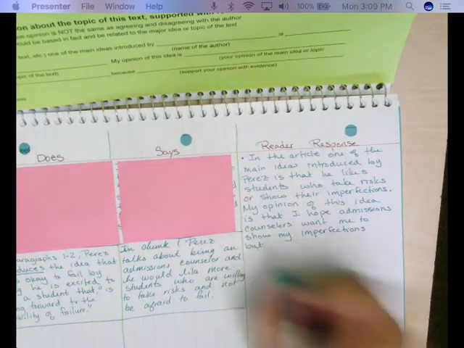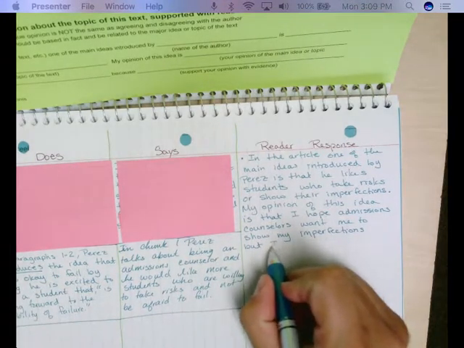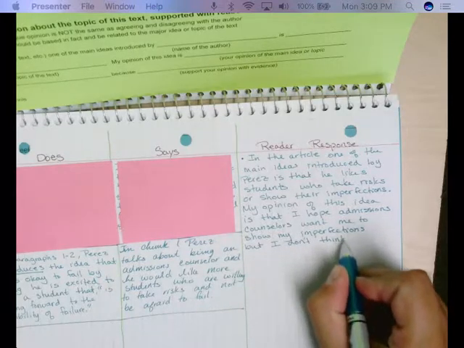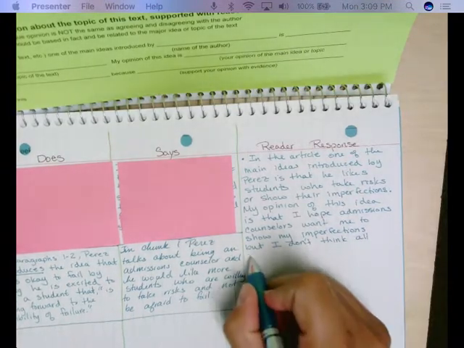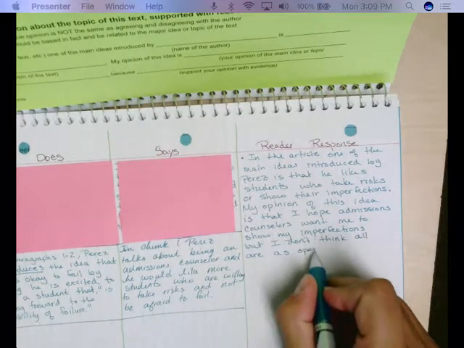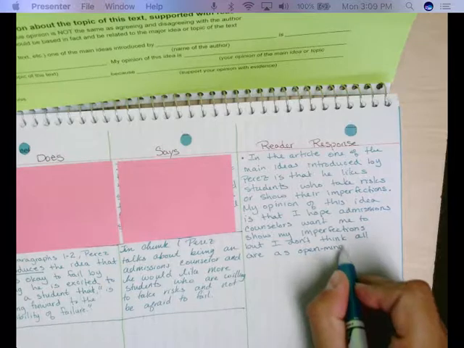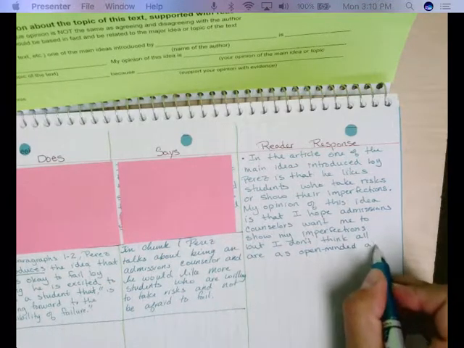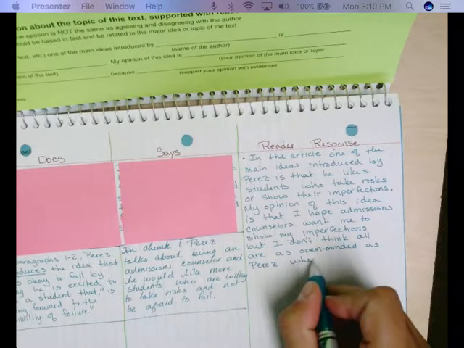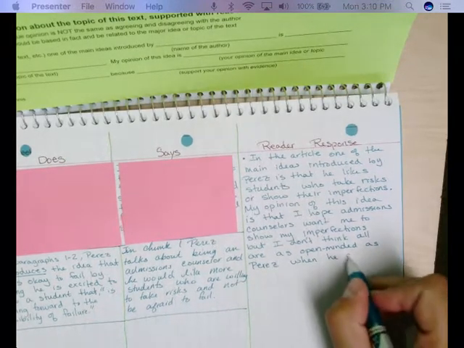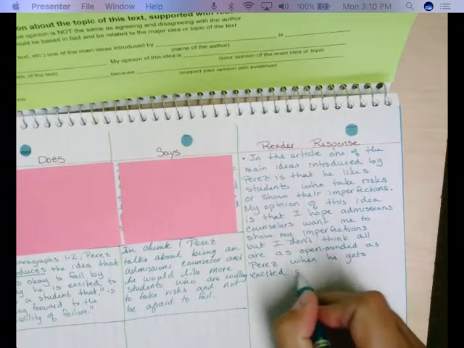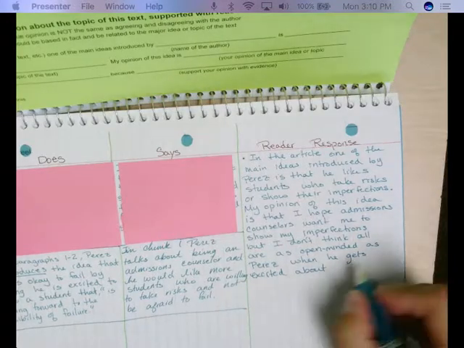But, sorry, not "because," but: I don't think all are as open-minded as Perez when he gets excited about a student who's willing to fail.